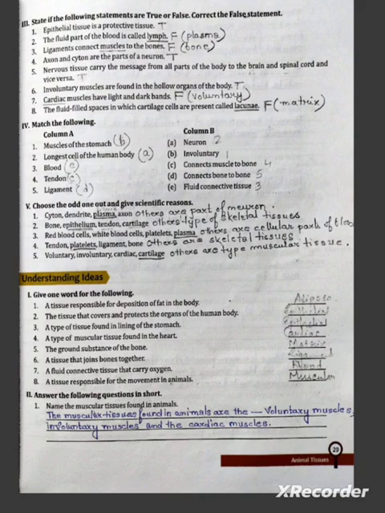Now coming to choose the odd one out and give the scientific reason. You have to give the scientific reasons for it. Cyton, dendrite, plasma and axon. Over here cyton, dendron and axon, all these are part of neuron, and plasma is not at all a part of neuron. Next we will come to the bone, epithelium, tendon, cartilage. So epithelium is the odd one over here. Why? Because bone, tendon and cartilage all are parts of skeletal tissue.